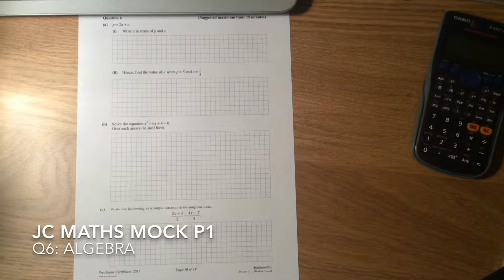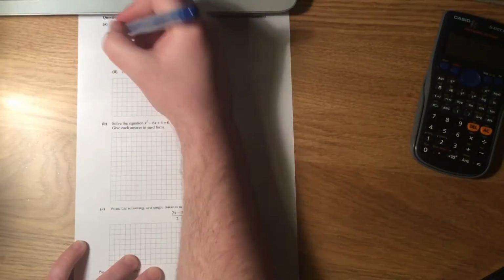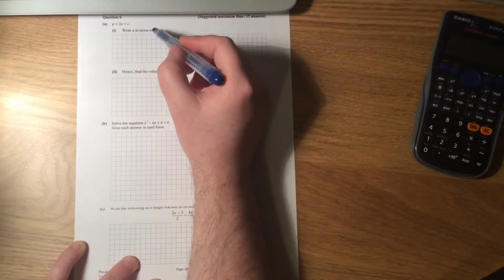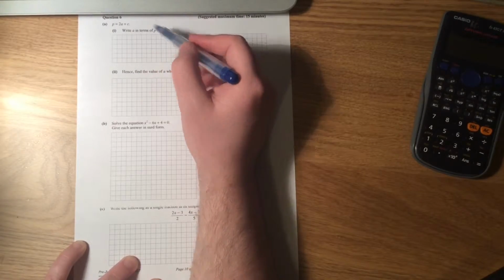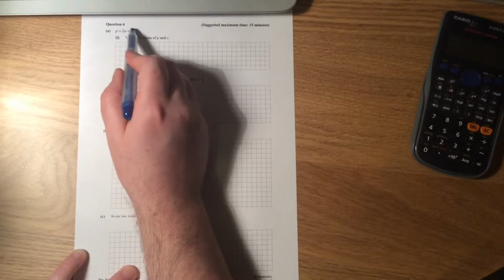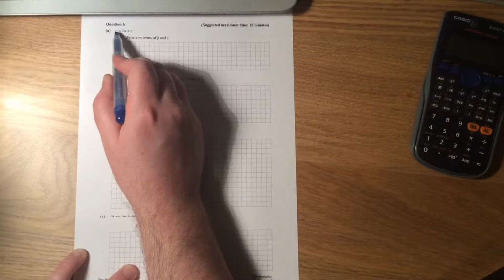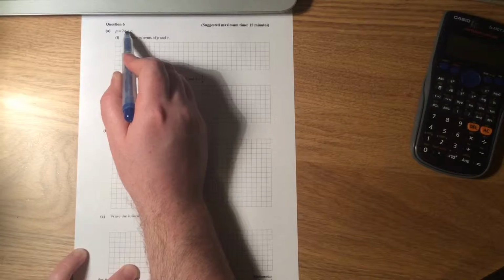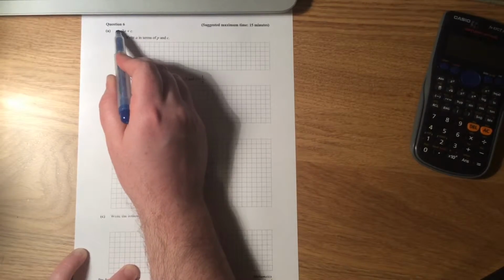So let's have a look at question 6. This is an algebra question. I know you guys love algebra, so let's get down to it. It says write A in terms of P and C. So what does that actually mean? Well, if you have a look at this formula, this equation is in terms of P, as in P is equal to. They want me to rearrange this so I end up with A is equal to.